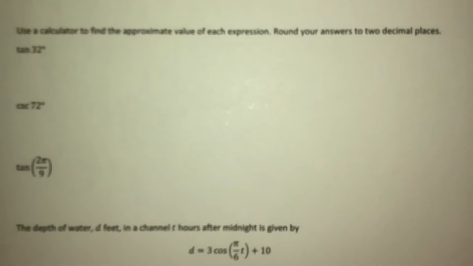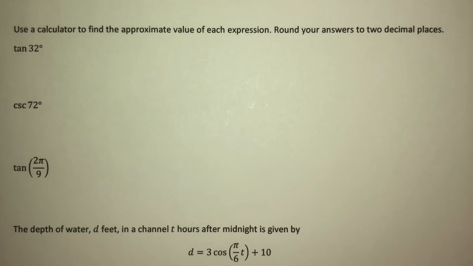This is part 6 of section 4.2. We're going to be using a calculator to find the approximate value of each expression. And we were asked to round our answers to two decimal places. Okay, so we're going to plug these into calculators. We're not going to be able to get exact answers here because these aren't some of our special angles.